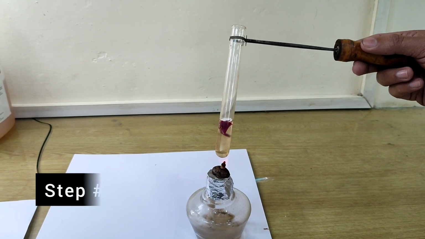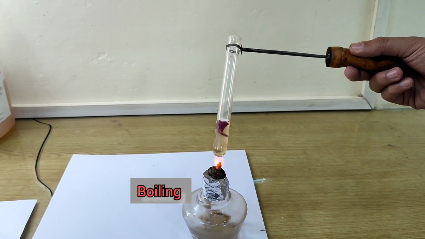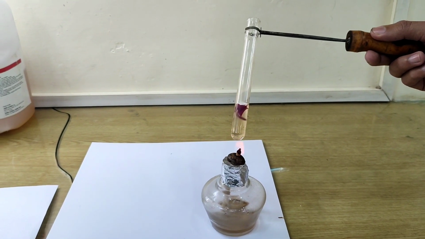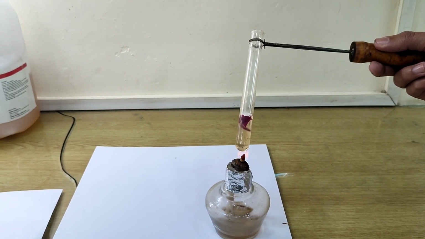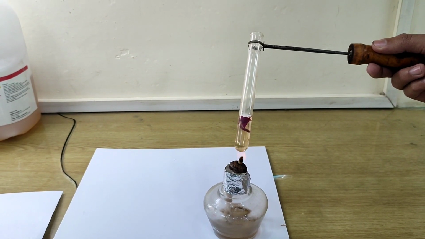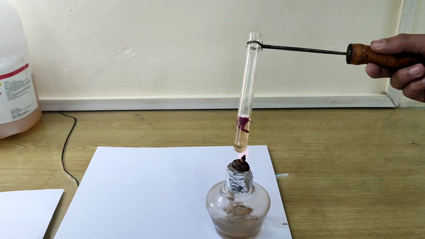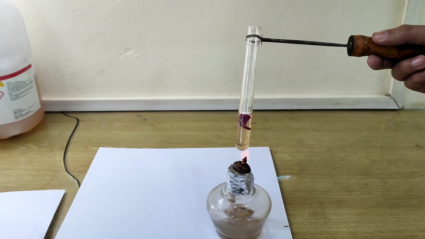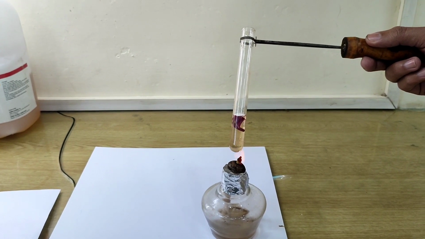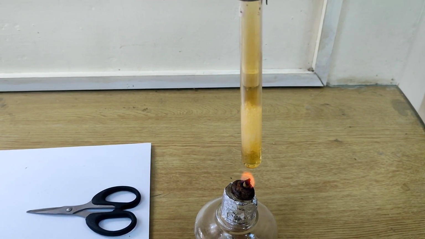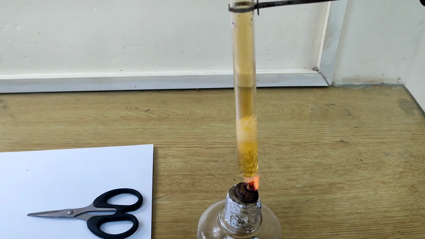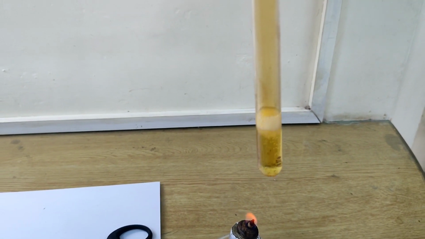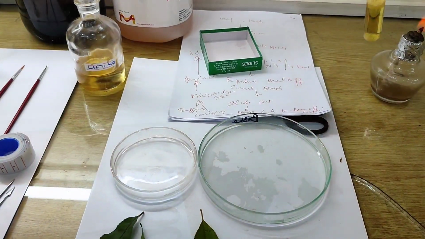Here you see that the small pieces of the leaves in the test tubes are now being boiled by a spirit lamp. This process takes about 4 to 5 minutes, and the time is increased or decreased depending upon the thickness of the leaves. This process makes the leaves delicate and soft, and the epidermis is easily peeled off. Here you see after 4 to 5 minutes of boiling, the pigments are removed and the leaves become transparent. When they become transparent, they are used for slide preparation.